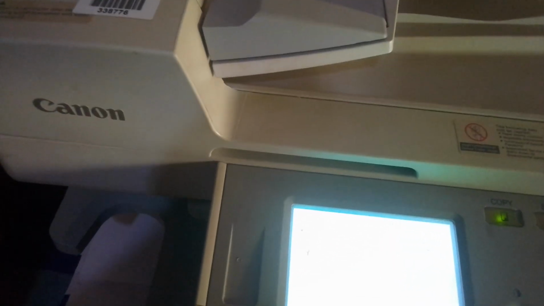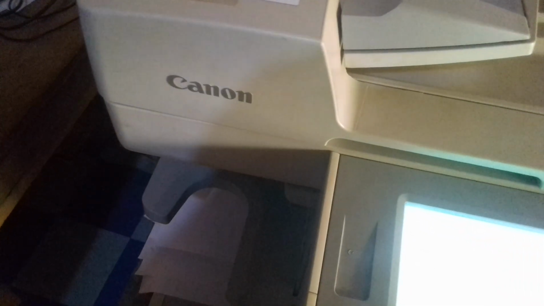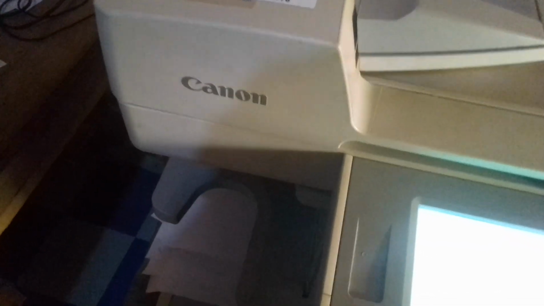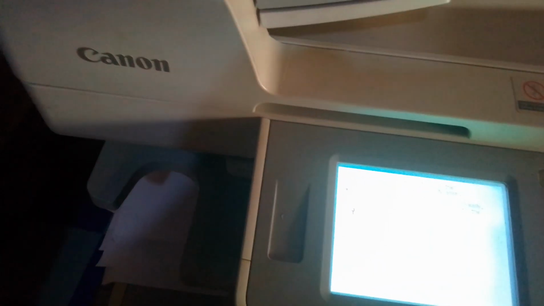But you can also do these steps for any of the Canon imageRUNNER models, because with this copier we have different models when it comes to Canon printers.